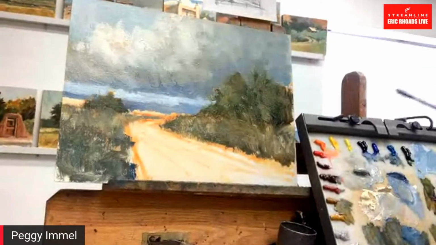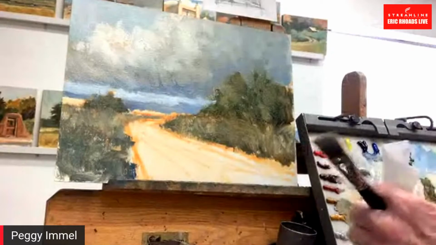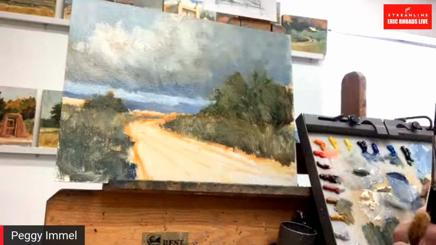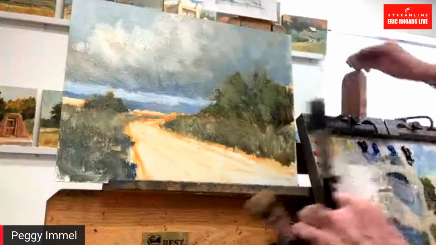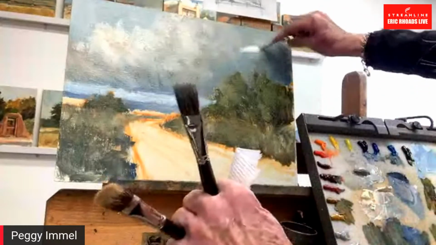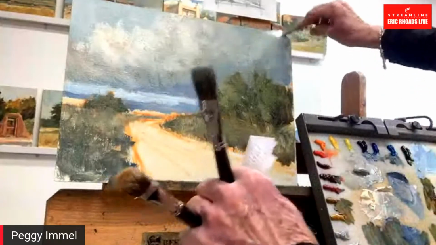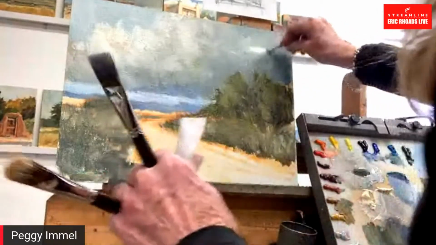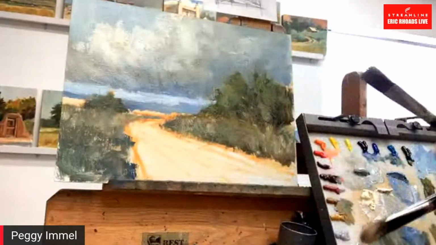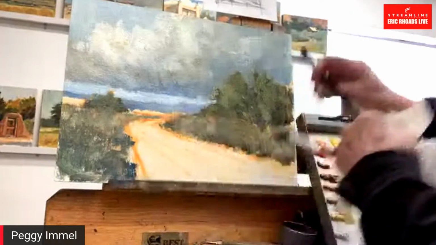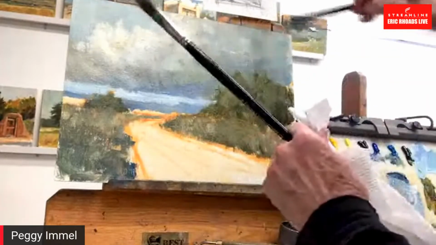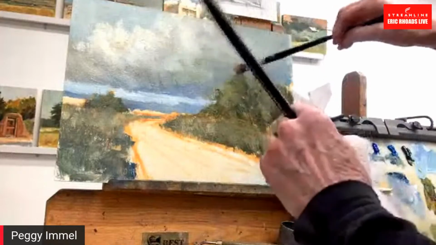Outstanding. So let's see here. All right. I think you can bring a lot more finish to these as you work them. I want to see you paint that road. You don't want to run out of time.